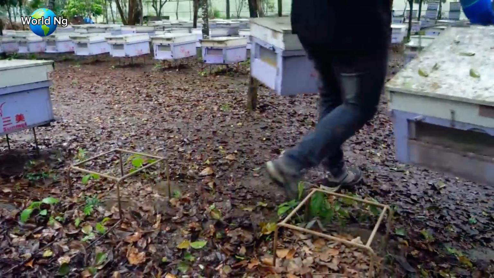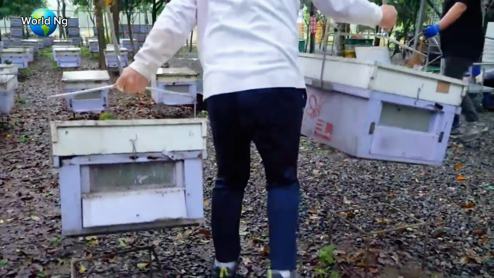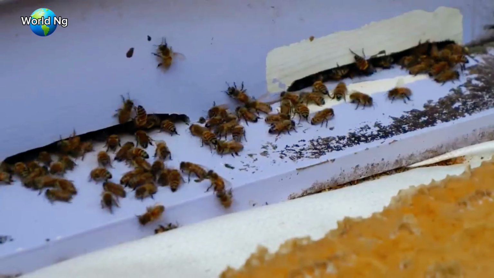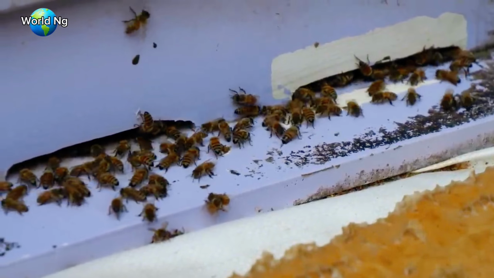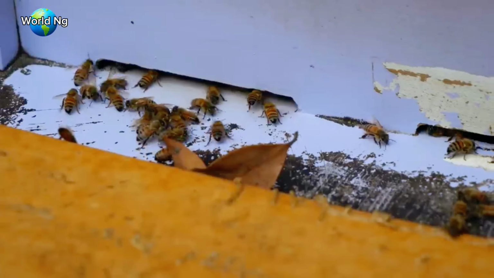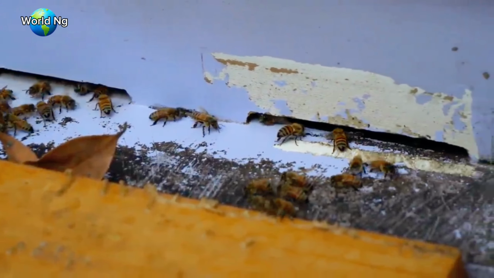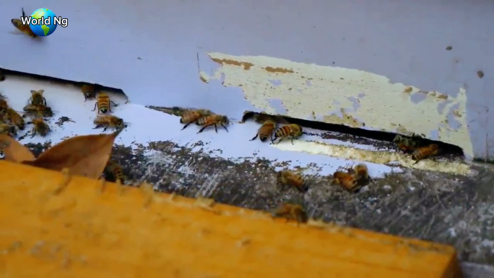Challenges. Bees face threats from various angles, including pesticides, habitat destruction, and diseases. Colony collapse disorder, CCD, where worker bees abruptly disappear, has also affected many colonies in certain parts of the world.